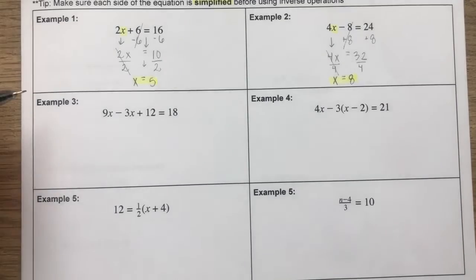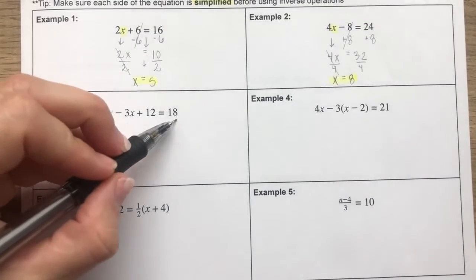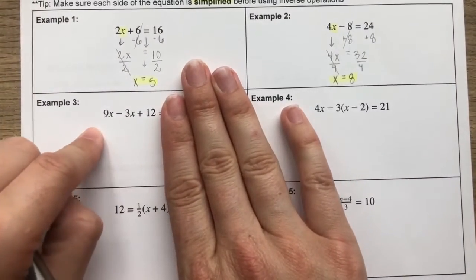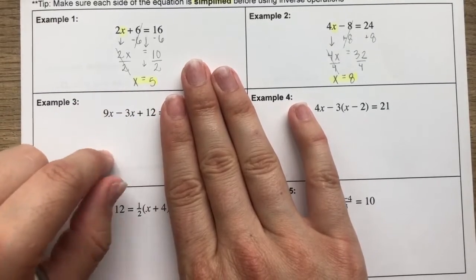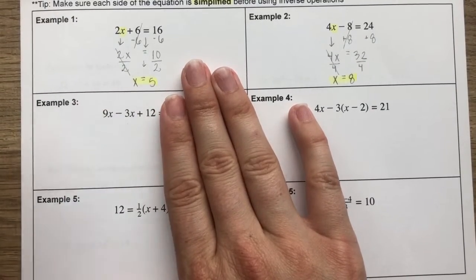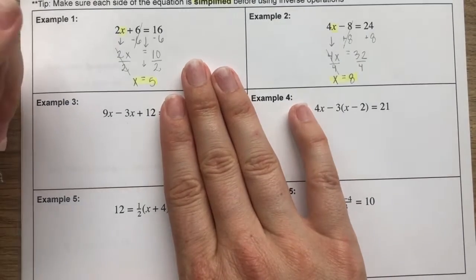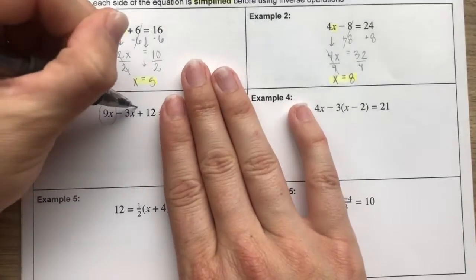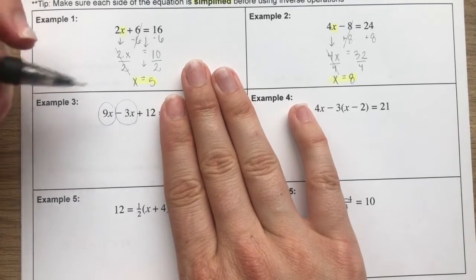And then for example 3, I have 9x minus 3x plus 12 equals 18. So if we look at the left side of the equal sign and we want to see if this is simplified or not, it's not simplified because we have like terms that we can combine. So like terms are terms that have the same variable to the same exponent. So 9x and negative 3x, those are both like terms. That means that we can simplify this side of the equal sign further.